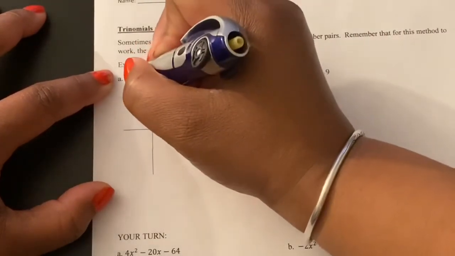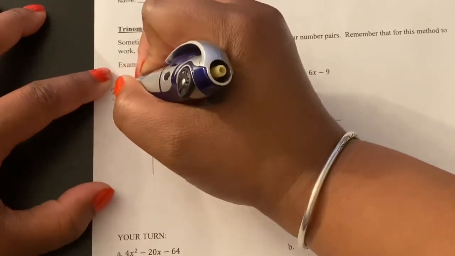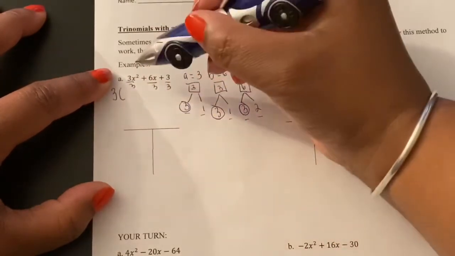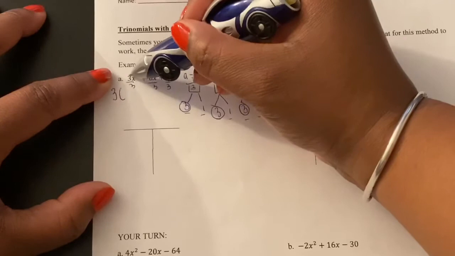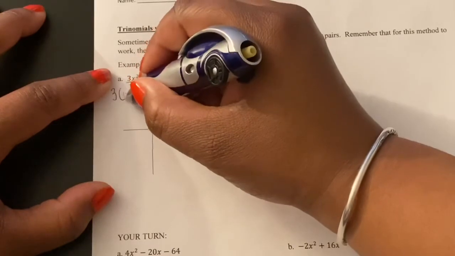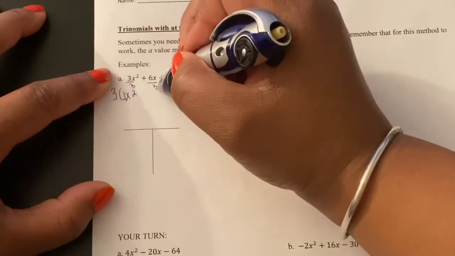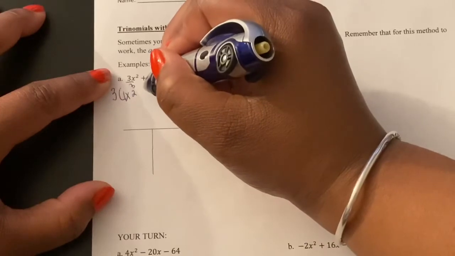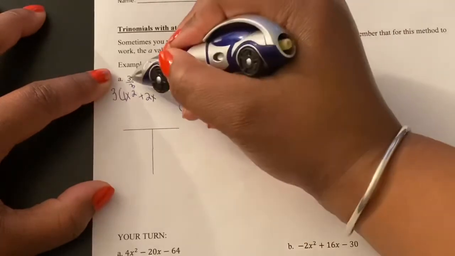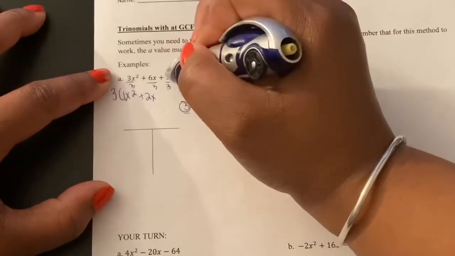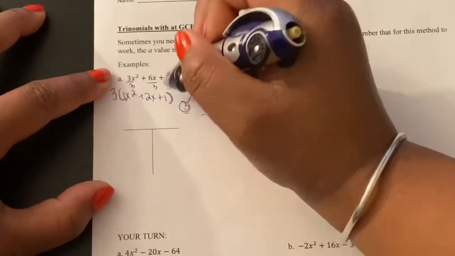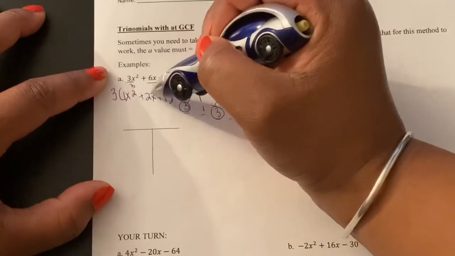So I'm going to take that 3 out, just like we used to do before. The 3 goes out in the front. And I'm going to divide everything by 3 and ask myself what's left. 3x squared divided by 3. These 3's cancel out. I'm left with x squared, or you can say 1x squared. 6x divided by 3. 6 divided by 3 is 2x because you have an x left. And again, none of these had at least one x in common, so I didn't take out an x. And then 3 divided by 3 is 1. So now I have 3 times 1x squared plus 2x plus 1.